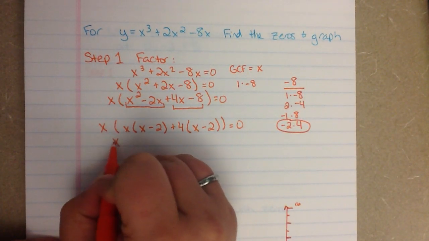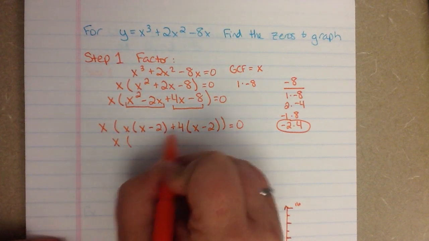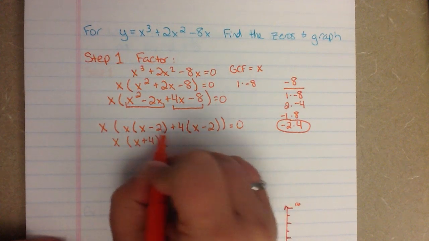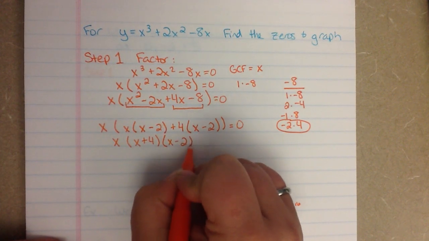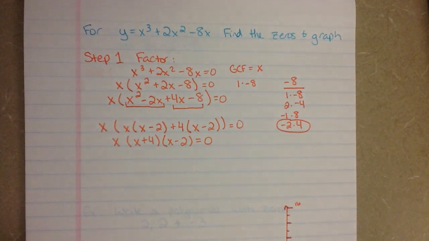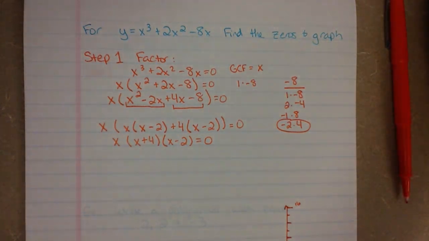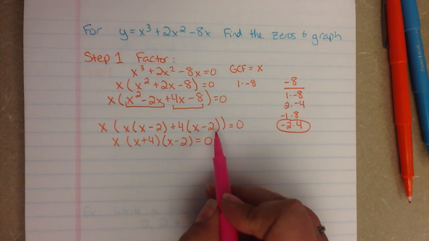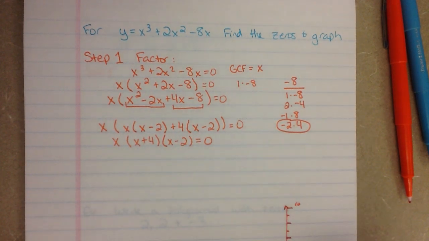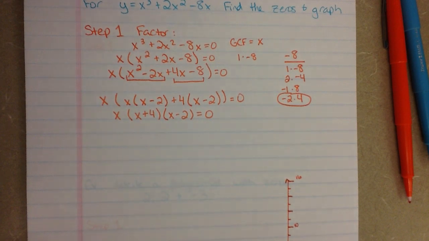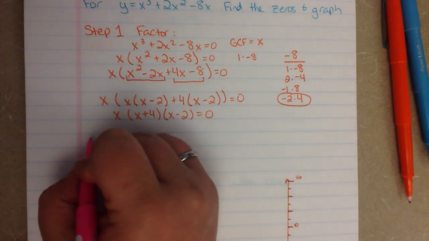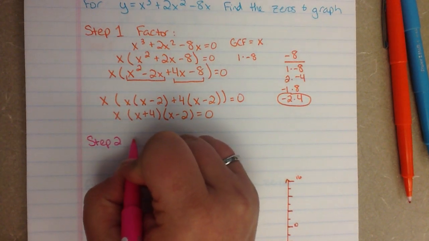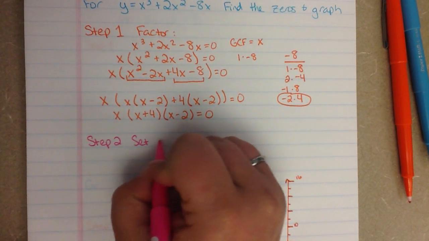So my GCF comes down, then the two things that I factored out get written in the first set of parentheses, and my matching gets written in the second, and that is how we factor. We have factored before, and that's what our last quiz was over. So if you don't remember how to factor, make sure you either look over your notes or come in and find some help.